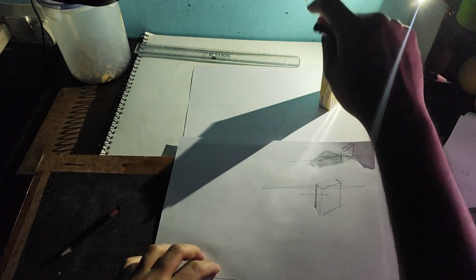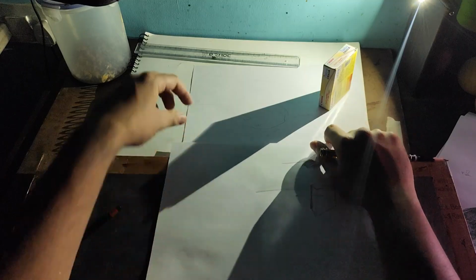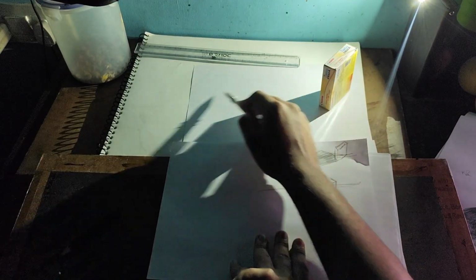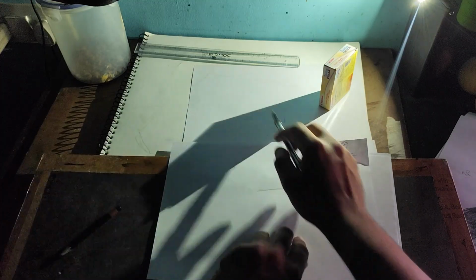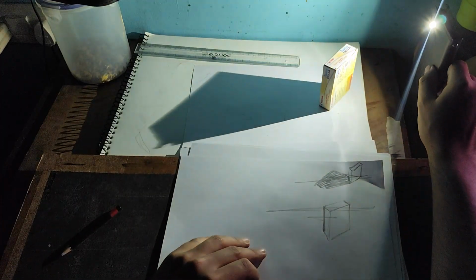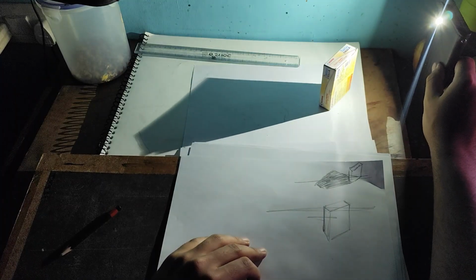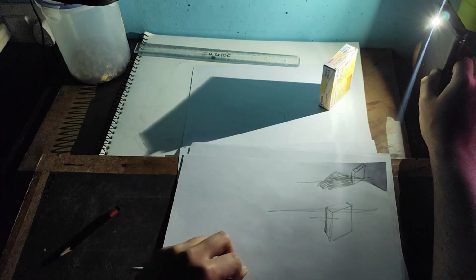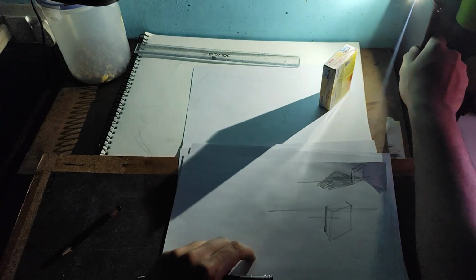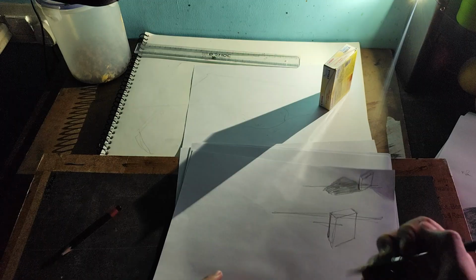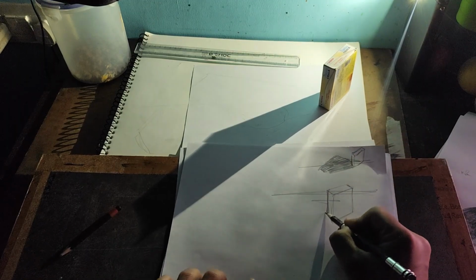When this object was in the center, the light was going this way. I have just drawn over here. You can see this was the light. Let me just do it again. This was the light. You can also go back a little bit and you can see. But now when the center line is above, see, the light also moves. So you have to understand that as well.